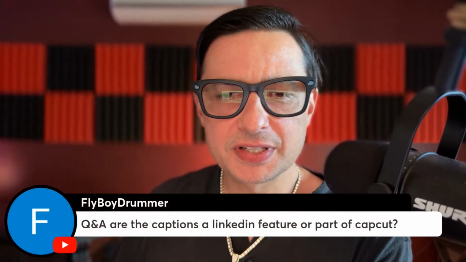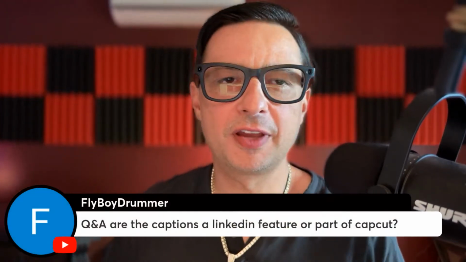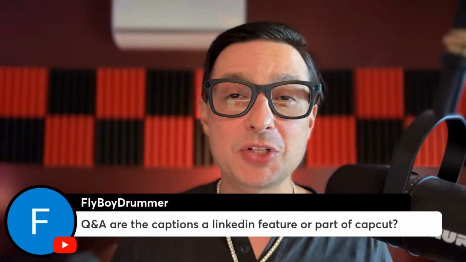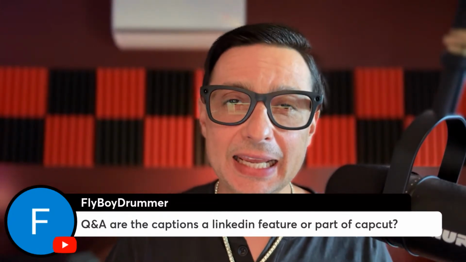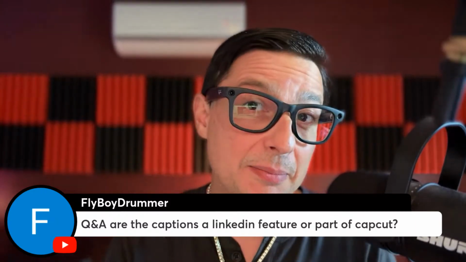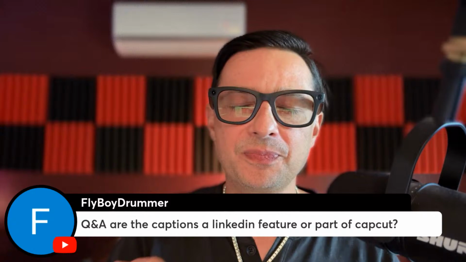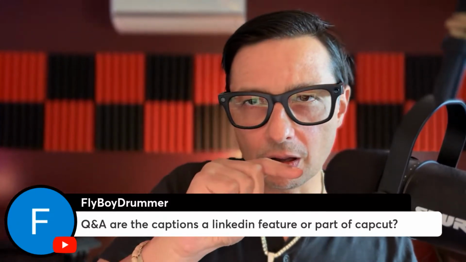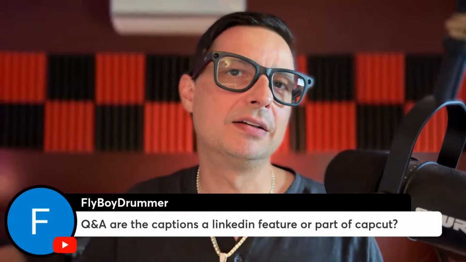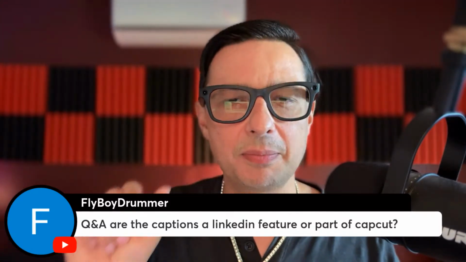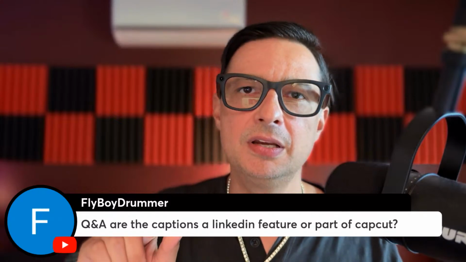Are the captions a LinkedIn feature or part of CapCut? So LinkedIn has a captions feature built in that is very subtle, that will automatically be applied. It is a very subtle transparent rectangle that will be placed at the bottom of the videos, and the captions are visible.